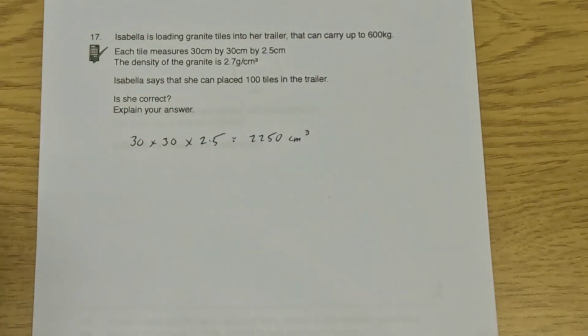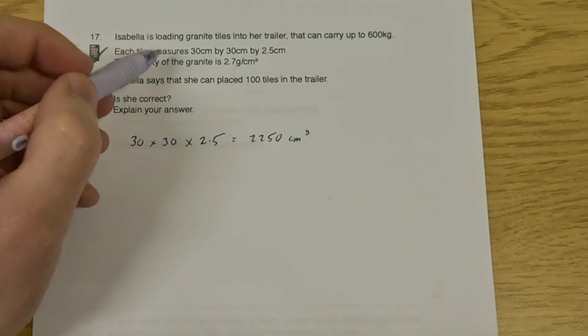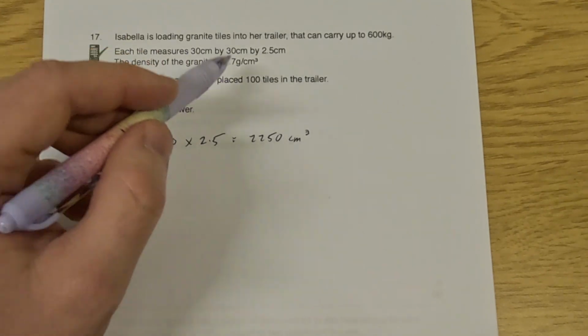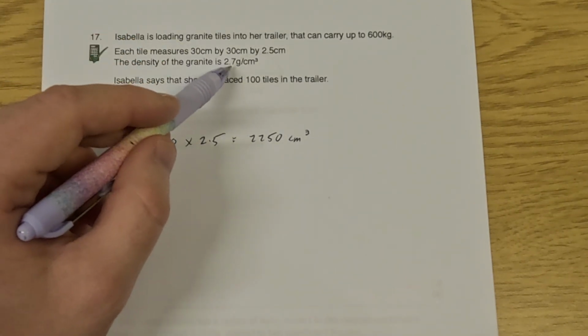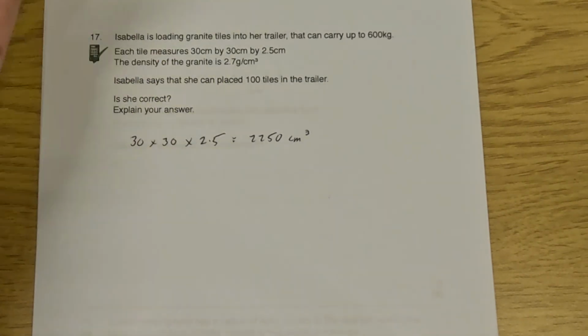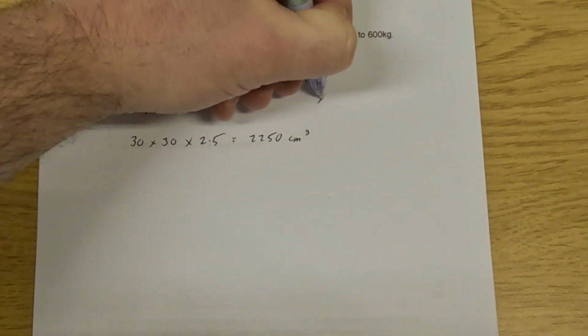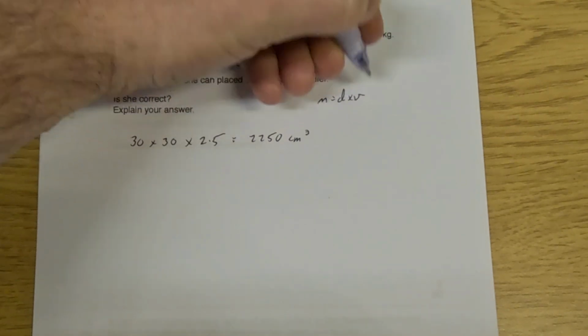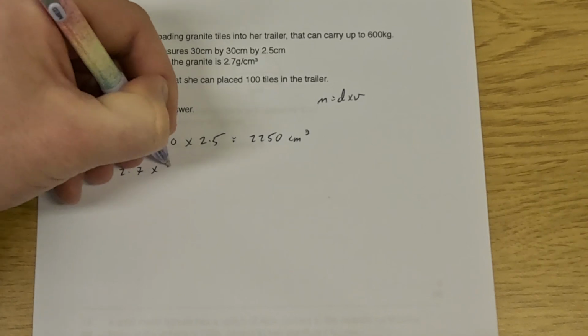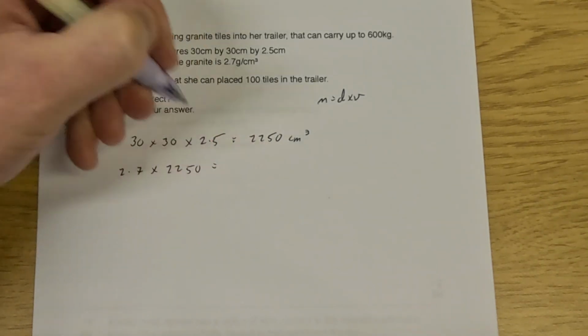So that's the volume of each of the tiles. Now, the density of the granite is 2.7 grams per centimetre cubed. So each centimetre cubed has got a mass of 2.7 grams. So if you multiply the volume by 2.7, we'll find the mass. Alternatively, you could learn that mass is equal to density times volume. So if you take the density, which is 2.7, and you multiply that by 2,250, that'll tell us the mass.